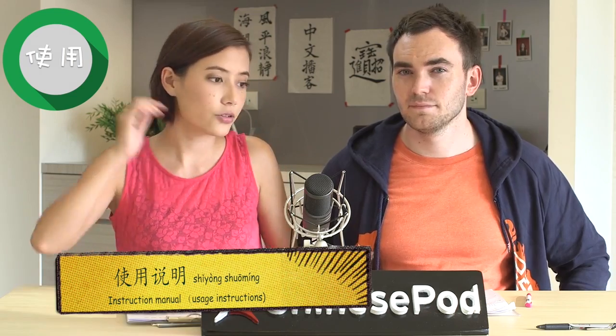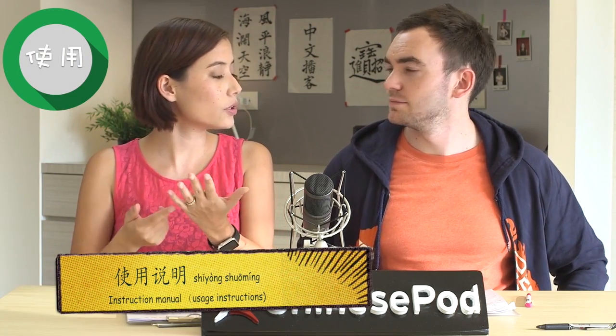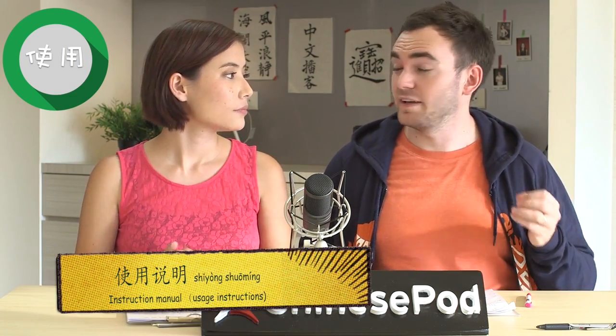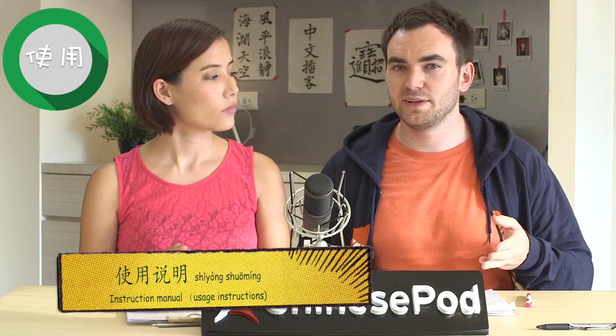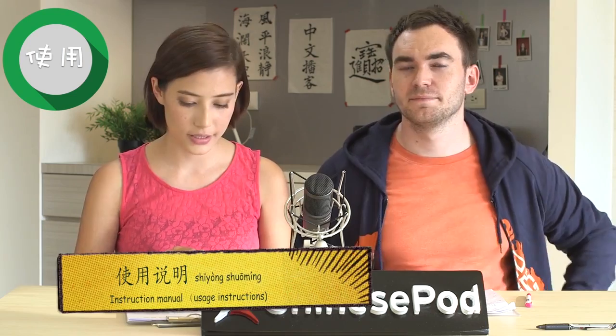使用说明, so you might find this in little instruction booklets. So 说明 is the word for instructions. So I guess 使用 can be translated as usage. Usage instructions. Exactly. So you can say 请告诉我洗衣机的使用方式. Can you please tell me what is the appropriate way to use this washing machine? Okay, so I guess when you turn it into a noun, it goes from to use into usage.